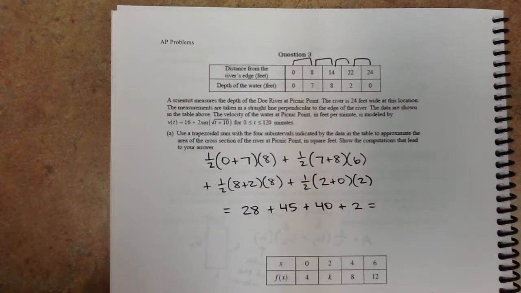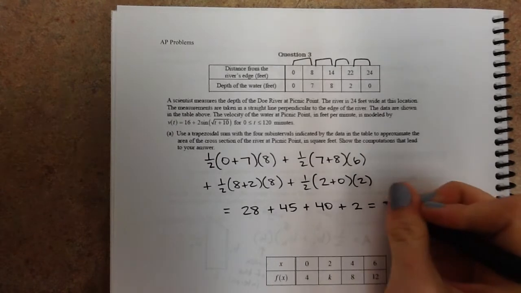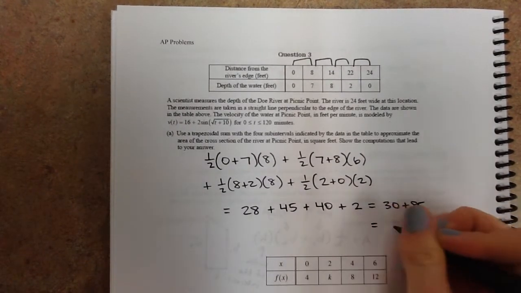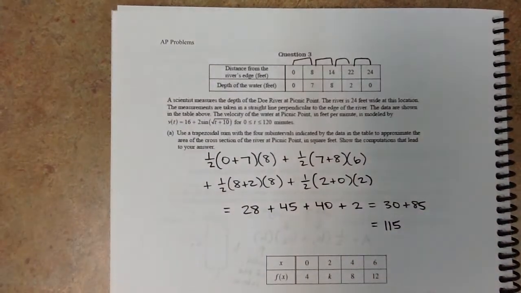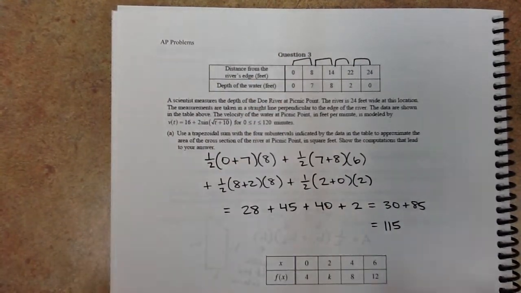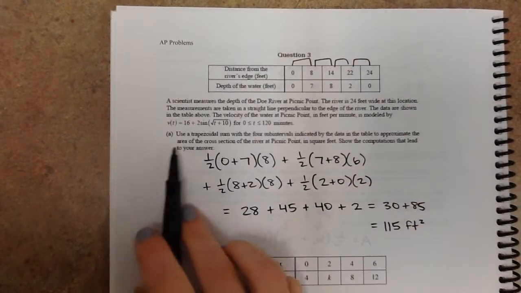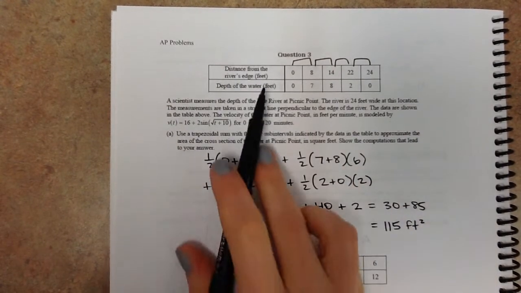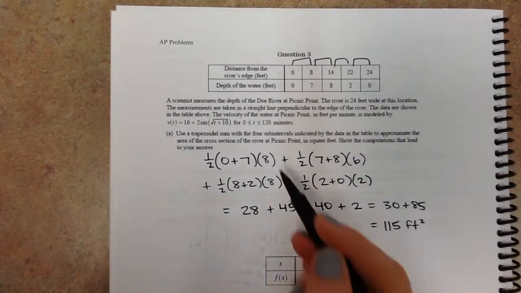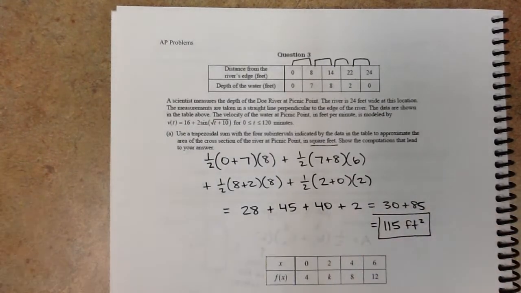Okay, so let's add these all up piece by piece. So 28 plus 2 is 30. 45 plus 40 is 85. And one more round gives us 115. All right, so these were in feet, these were in feet, so when you multiply everything together, what you actually get is feet squared, which makes sense because it says the area of the cross-section. So you're going like feet in one dimension and then feet deep, and so the cross-section you would get is in feet squared. They did tell you that here. All right, so that would be your final answer.